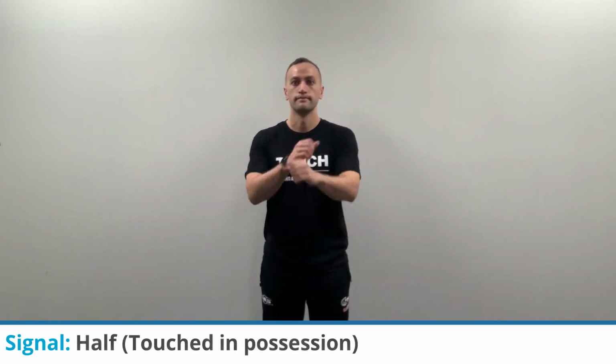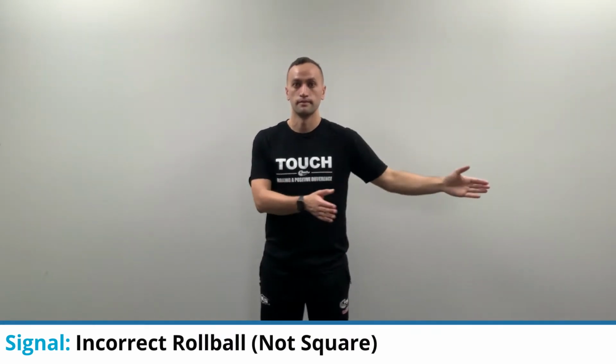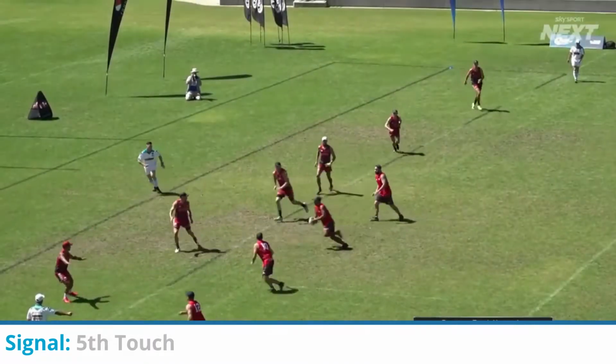Play on, arms motioned in front away from the body. Ball to ground, palms face downwards, don't cross your hands. Half, X in front of the chest. And incorrect roll ball, there are a couple of variations depending on how the ball was rolled. Now let's check out a few in-game examples.